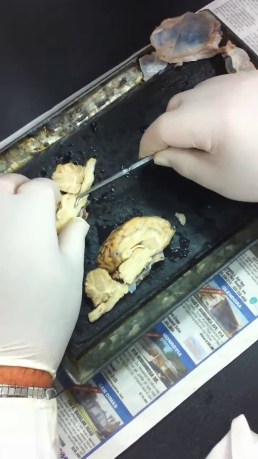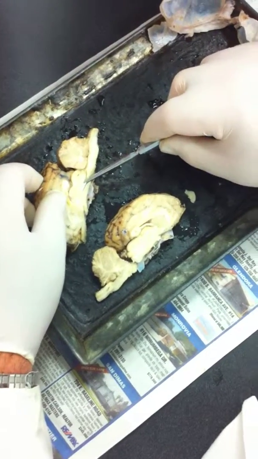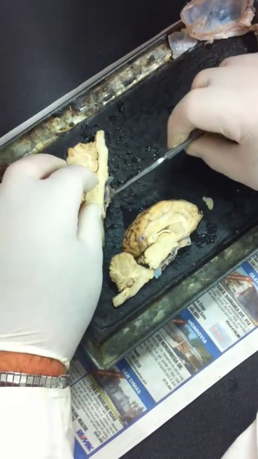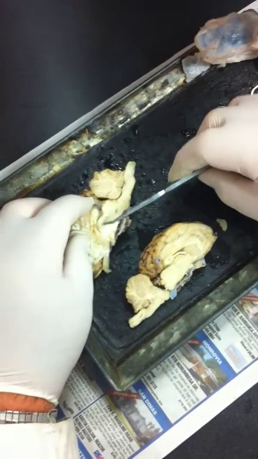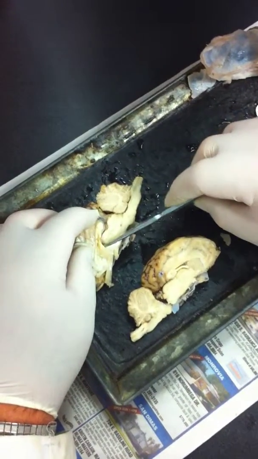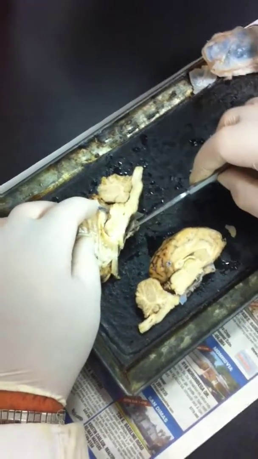This is the cerebral aqueduct here. Remember that it travels through the diencephalon? So the third ventricle is in the vicinity of the thalamus. Yeah, this is another choroid plexus.